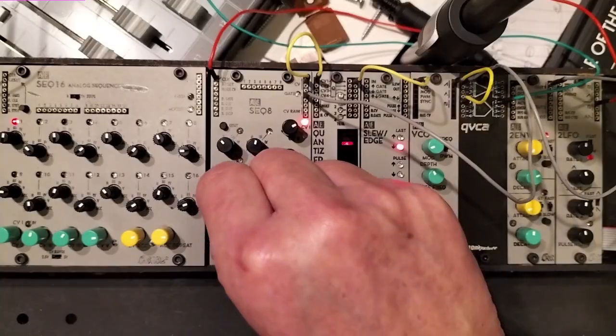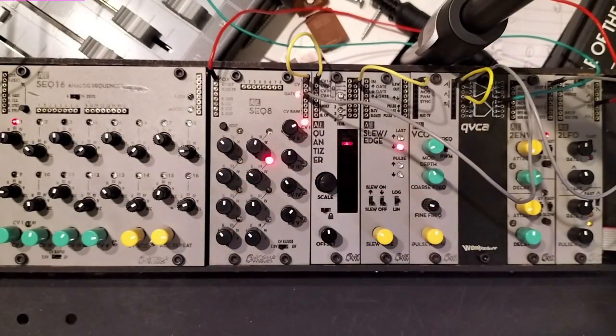No, but if I did it alternately, like you're supposed to, I meant to, so I didn't do it. So I'm doing roughly alternate notes. So this is to demonstrate the slew edge.